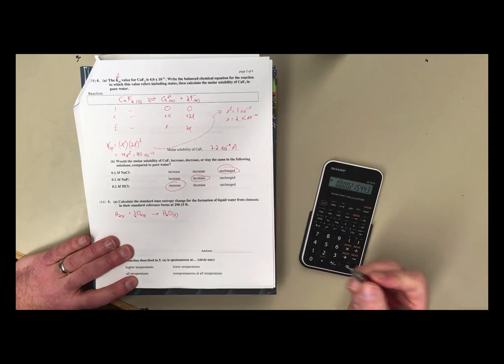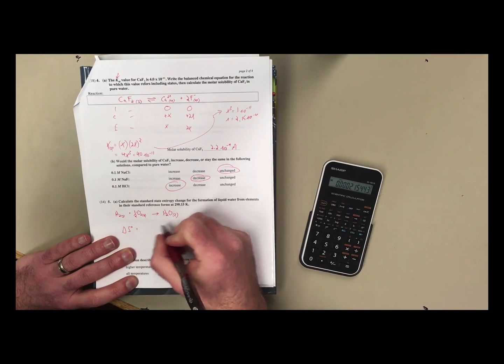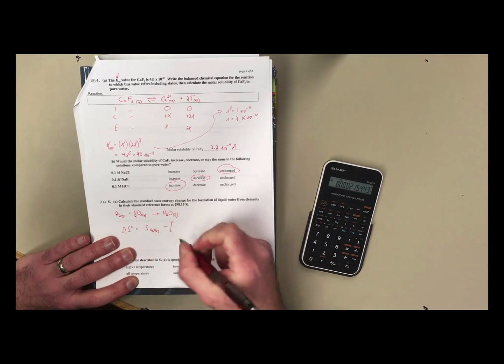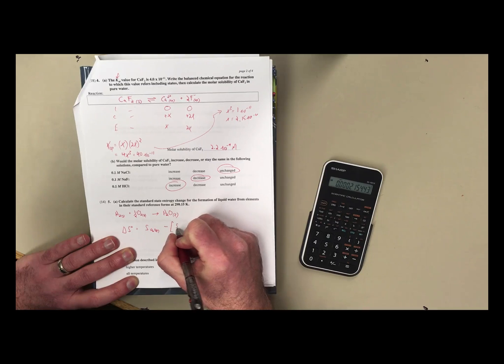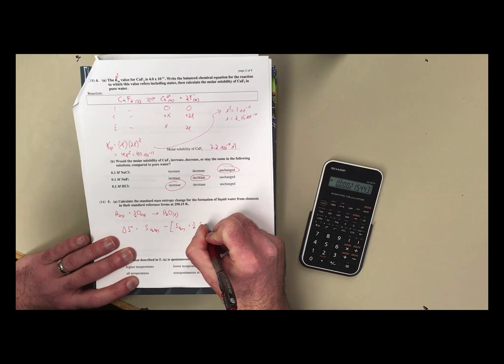So the standard state entropy change is going to be the entropy of liquid water minus the sum of the entropy of hydrogen gas plus 1/2 the entropy of oxygen gas.